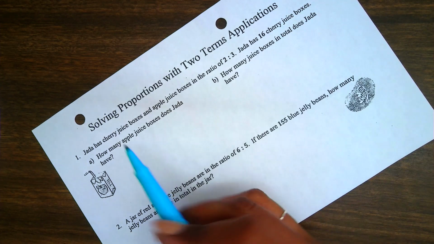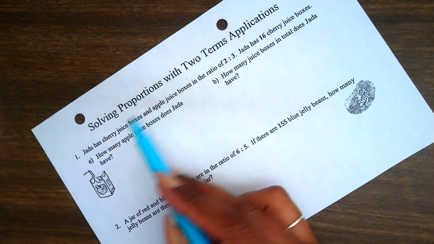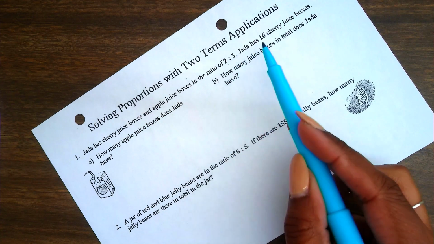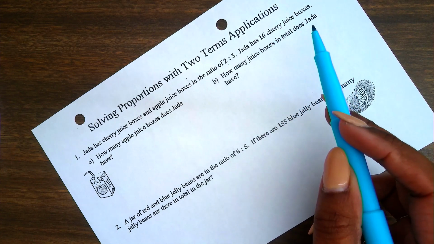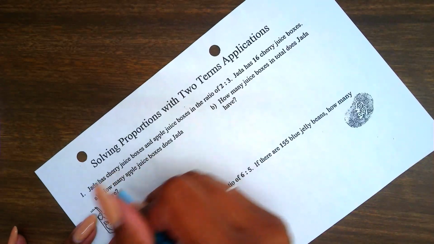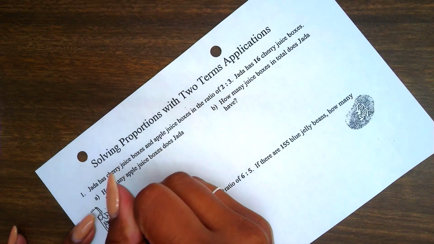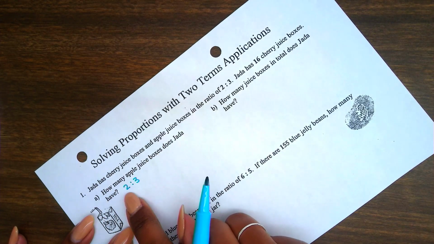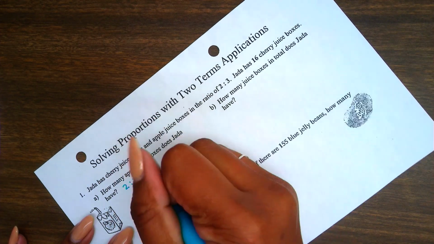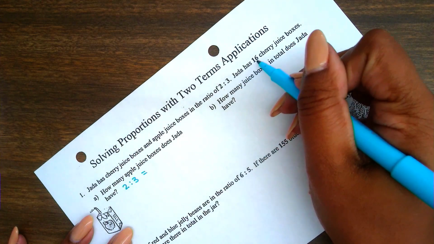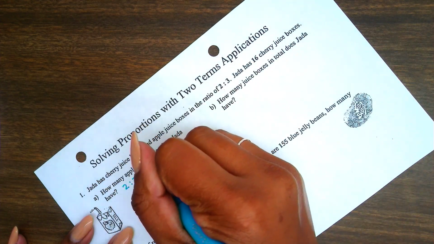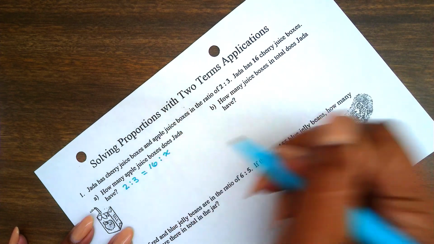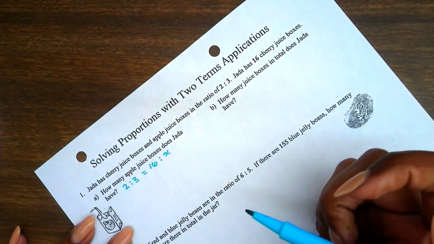So we have Jada has cherry juice boxes and apple juice boxes. So those are your two terms. In the ratio of 2 to 3, Jada has 16 cherry juice boxes. Okay, so the ratio of cherry juice boxes to apple juice boxes is 2 to 3. So the 2 is cherry, 3 is apple, because it's cherry to apple. It's in the order that they say it. Equals, and then it says Jada has 16 cherry juice boxes. So it should be equal to the ratio of 16 to x, we mark that as x because we don't know how many apple juice boxes there are.